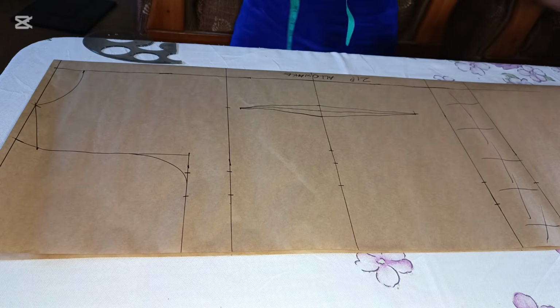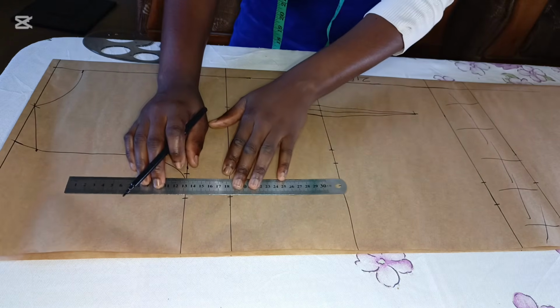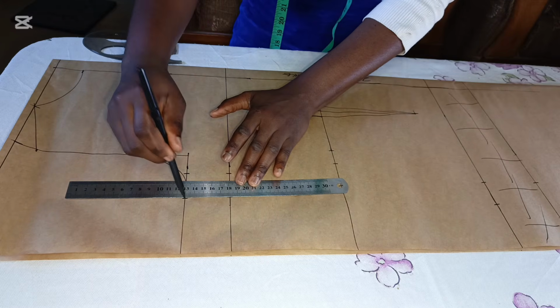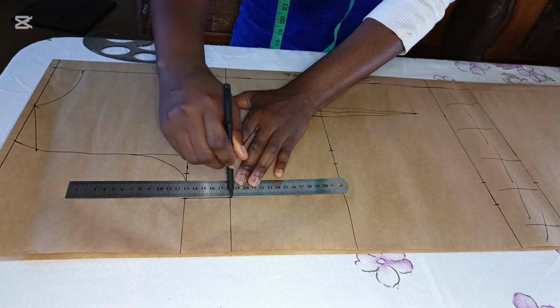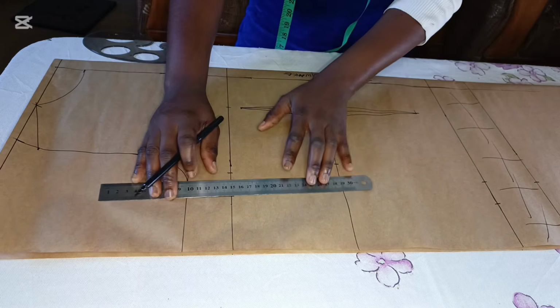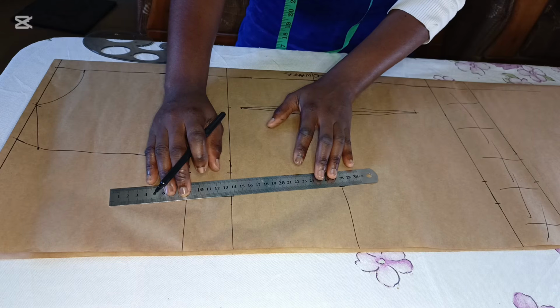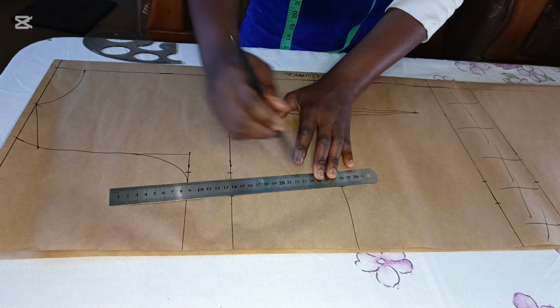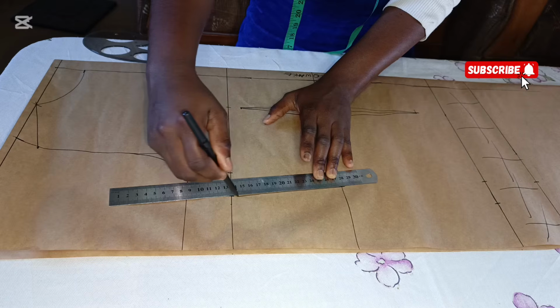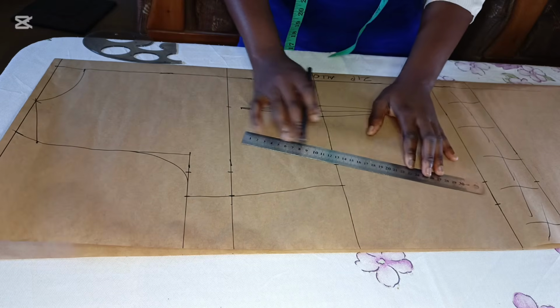Okay, so this is me drawing my armhole curve. And note, we didn't take any inch inwards like we did for the front, so it's just straight from the armhole line to the curve directly. So then I'm going to be connecting the lines together right now.